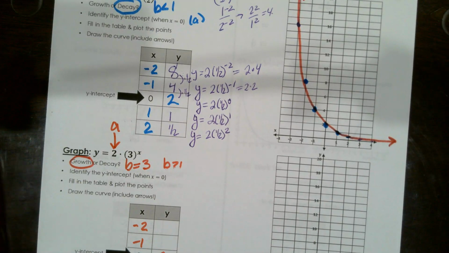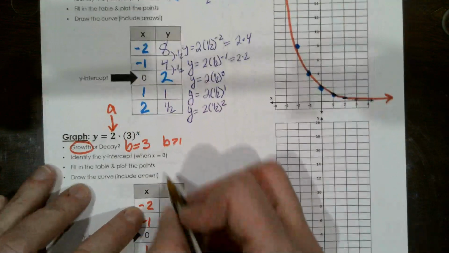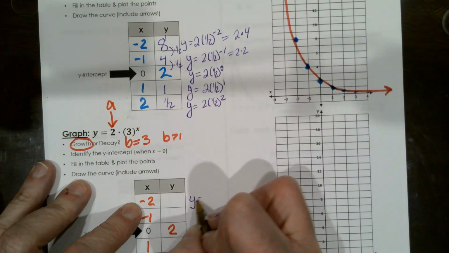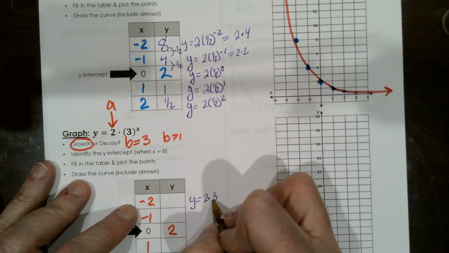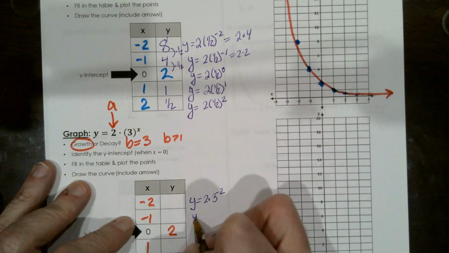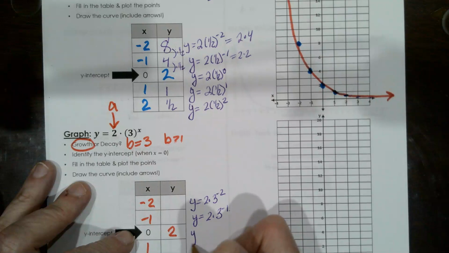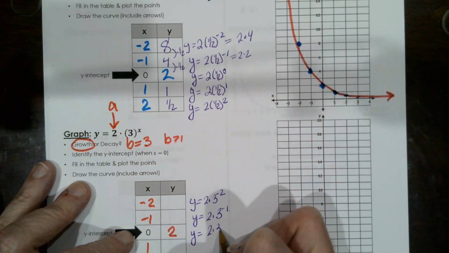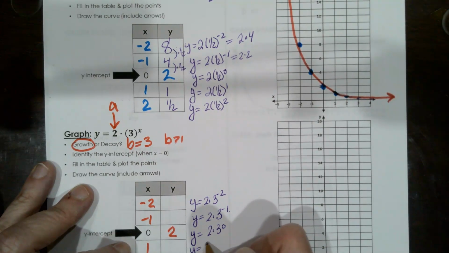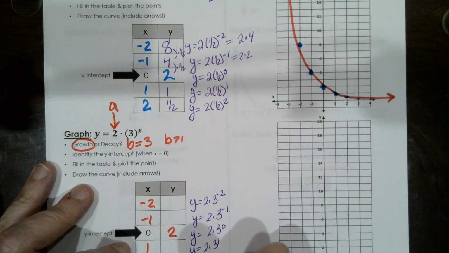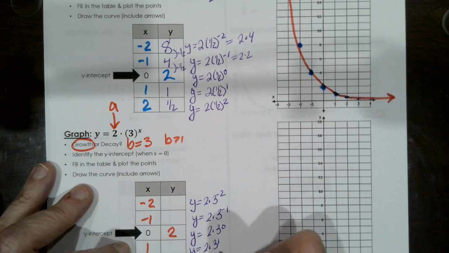All right, let me write out the actual math here. y equals 2 times 3 to the -2. y equals 2 times 3 to the -1. y equals 2 times 3 to the 0. y equals 2 times 3 to the 1. y equals 2 times 3 to the 2.